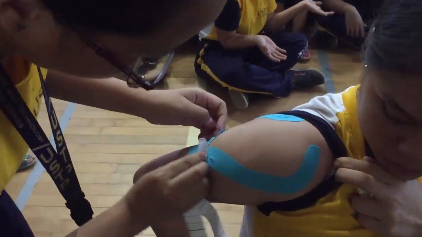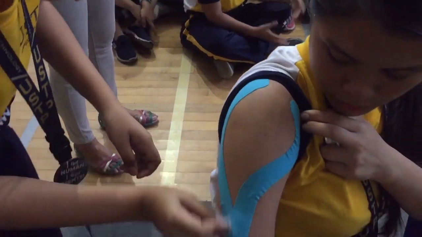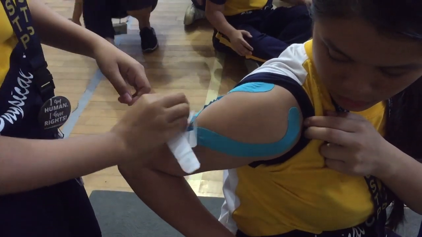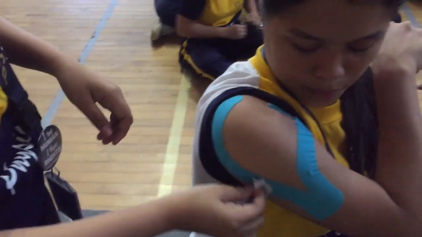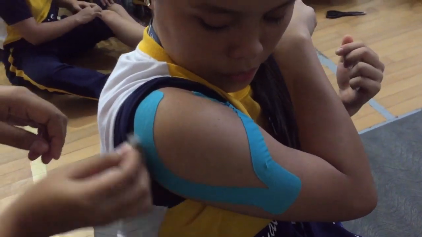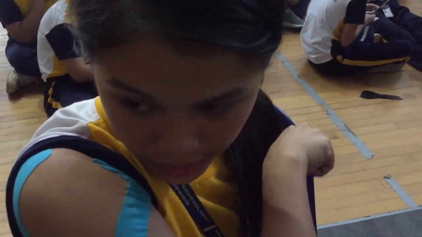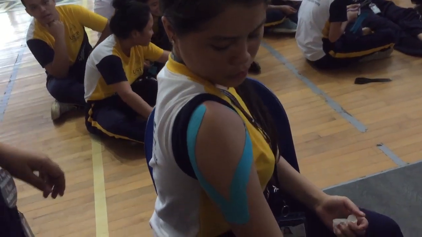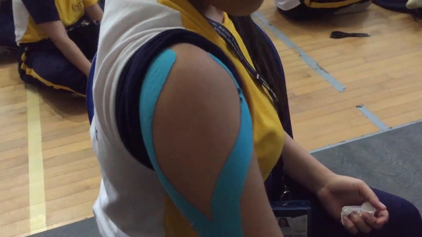This kinesio tape will help increase the tissue opening so that the muscle involved will properly circulate its blood. That's why it lessens the pain and of course helps support the muscle.